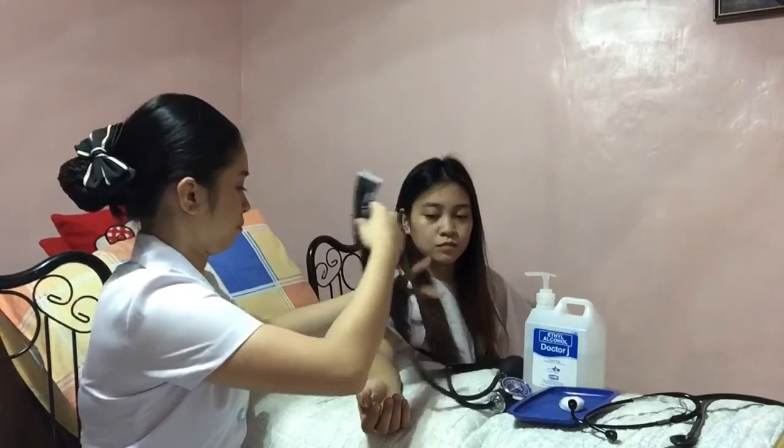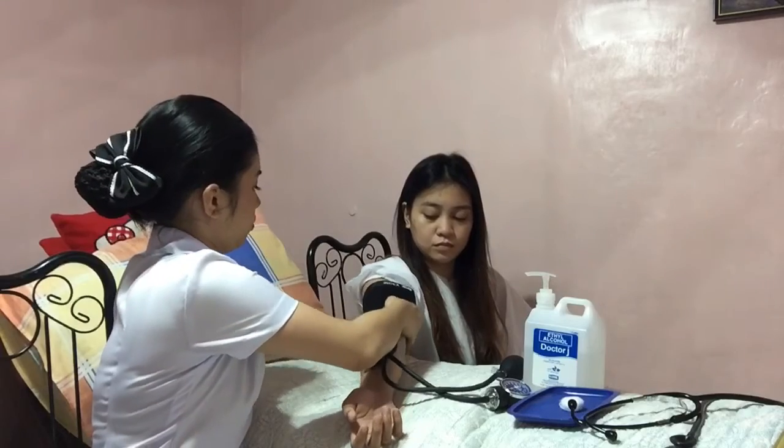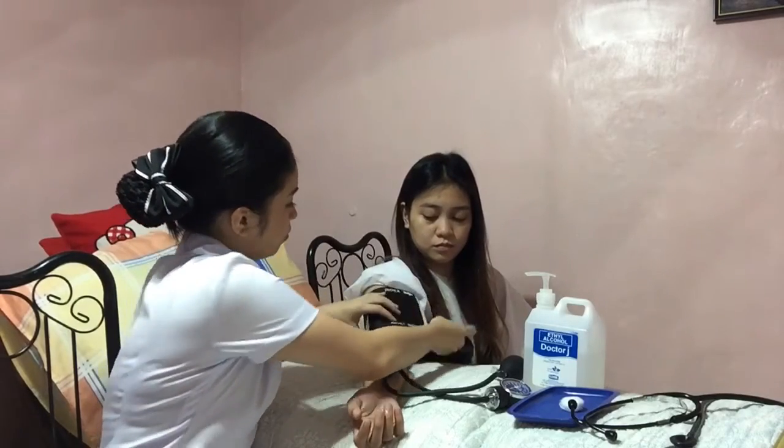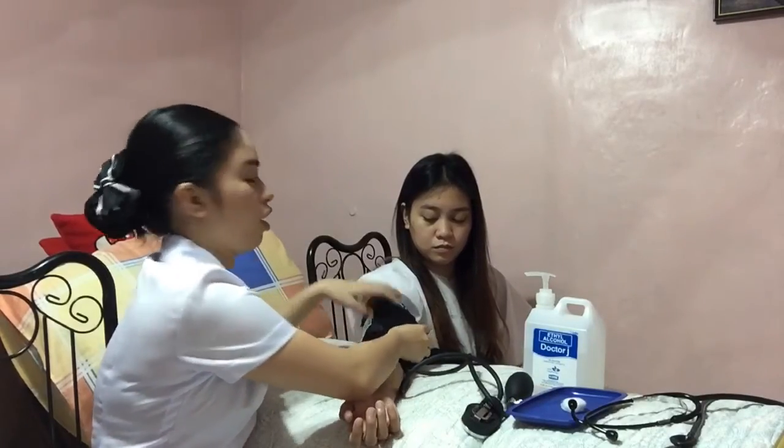So make sure that the patient has not smoked and ingested caffeine within 30 minutes prior to its measurement. So I'll say, did you smoke or ingest caffeine or energy drink? Okay. Wrap the deflated cuff evenly around the upper arm. Then locate the brachial artery.